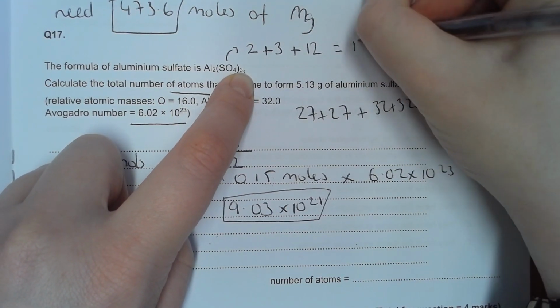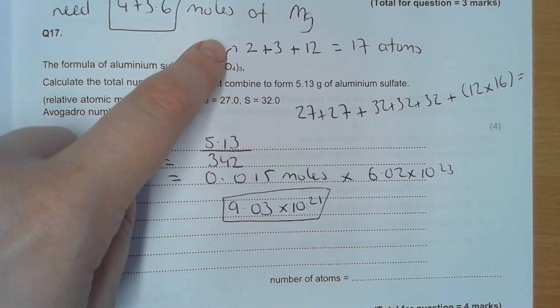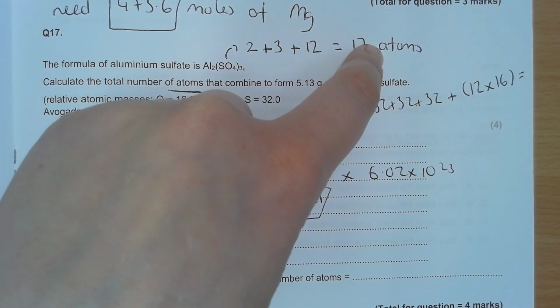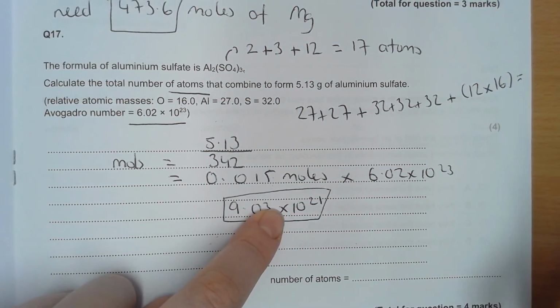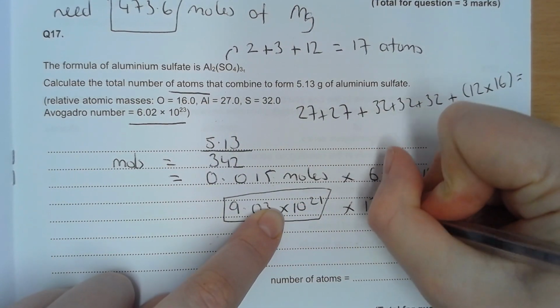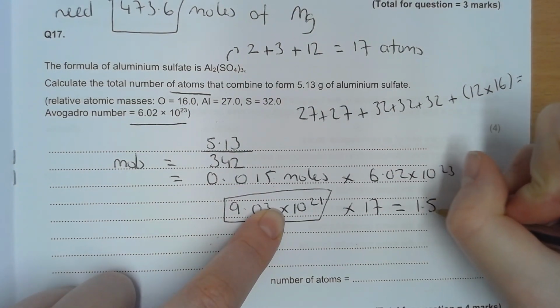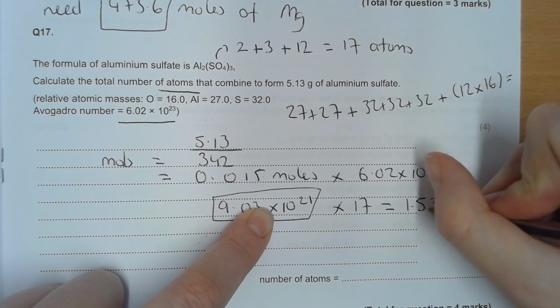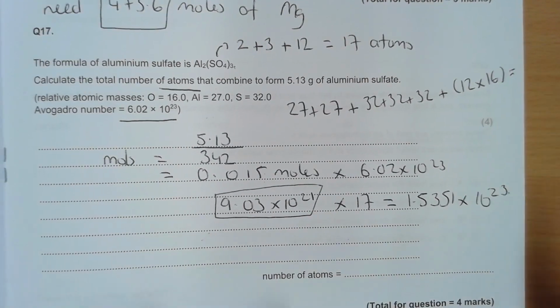So when I add that up, I can see I've got 17 atoms. So in each aluminium sulfate, I've got 17 atoms. This is how many aluminium sulfates I have. I'm going to have to multiply this number by 17 to work out how many atoms I have in total. 1.53 by 10 to the 23.